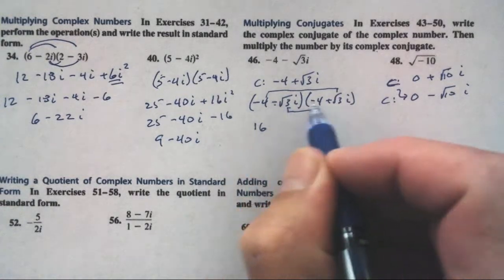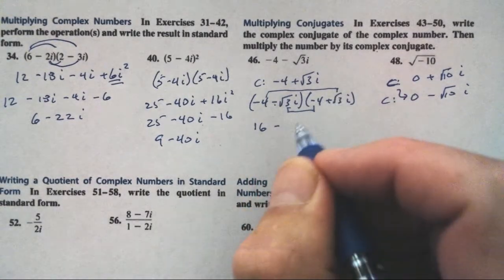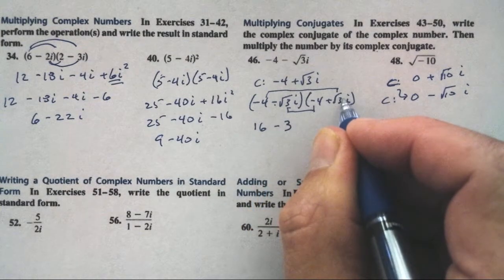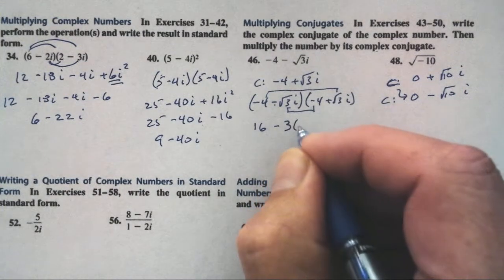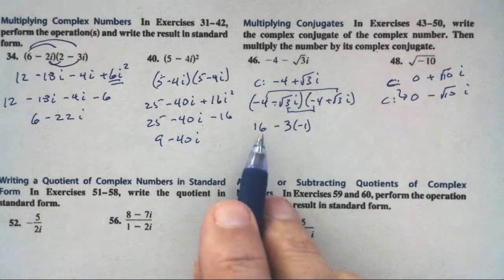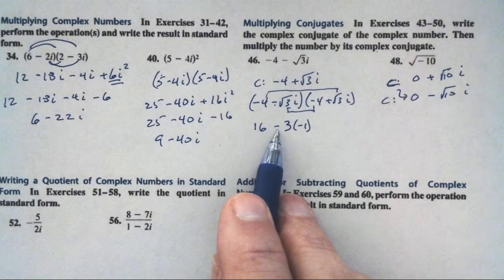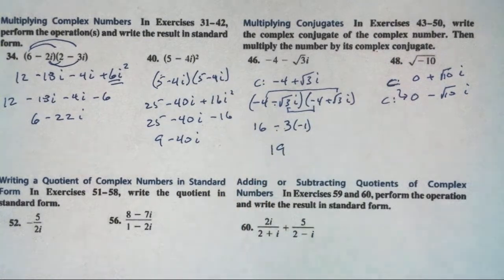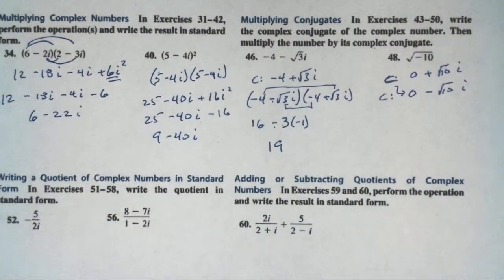And then I get a minus times plus, minus root 3 times root 3, 3, i times i, i squared, but i squared is negative 1, and I end up with 16 minus 3 times negative 1, or 16 plus 3, 19. Oh, so you may see the benefit in multiplying by conjugates at times.